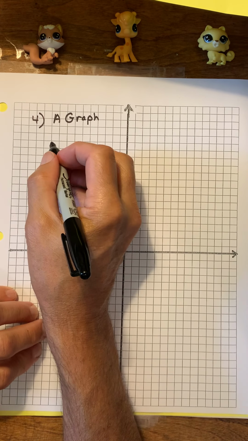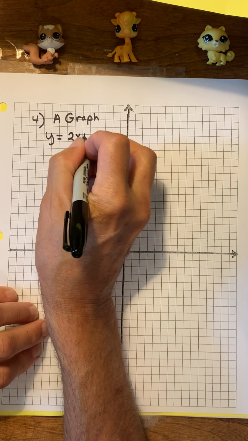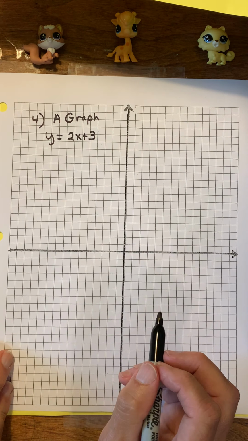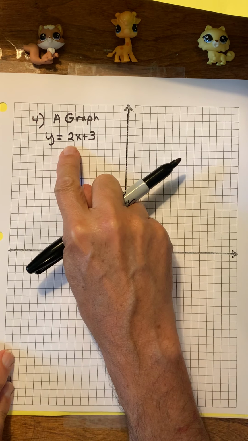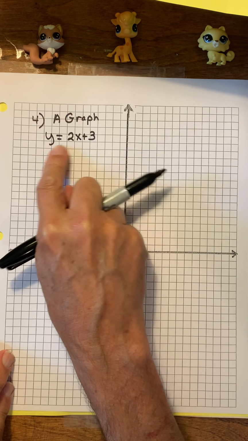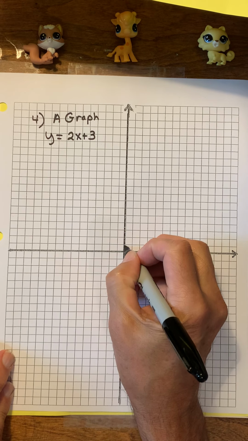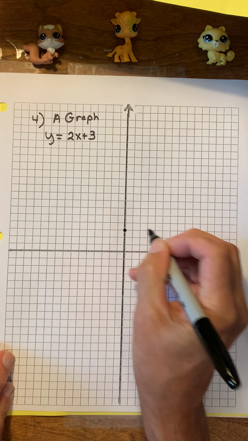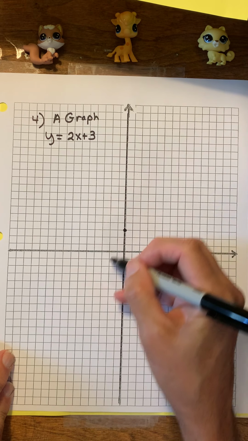Let's say a graph of the relation y equals 2x plus 3. What does it look like? Well, I know something about it, right? This is in slope-intercept form. I know it's going to be a line. I know it has a y-intercept of 3. I know it goes through this point right there, (1, 2). I know it's got a slope of 2, so it's a pretty steep slope.